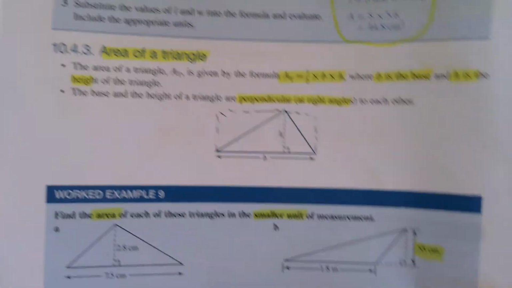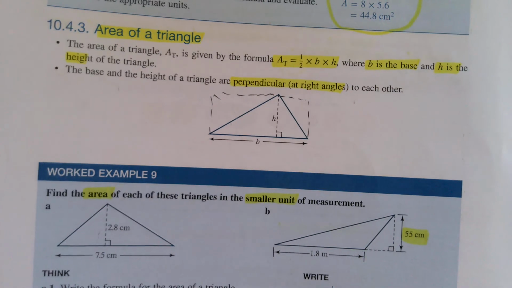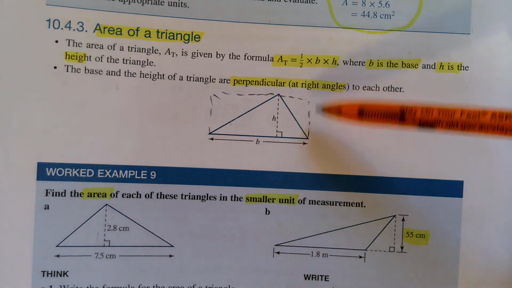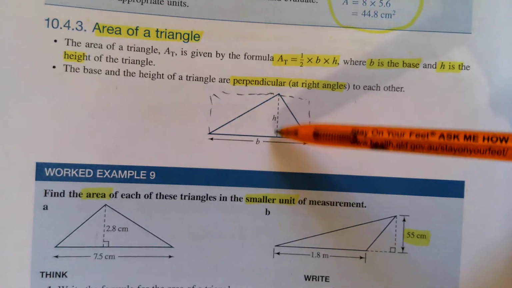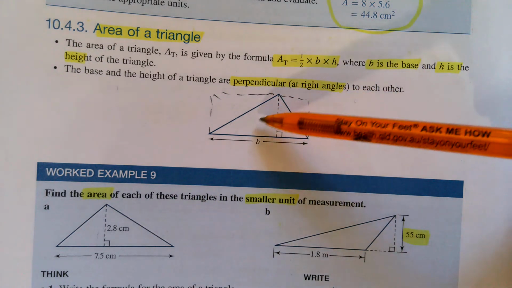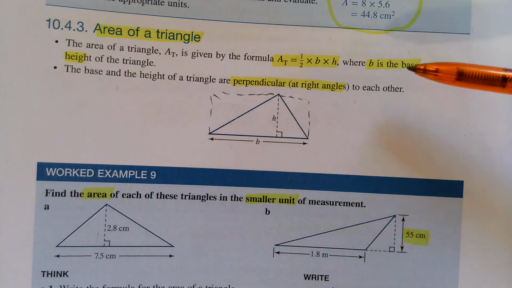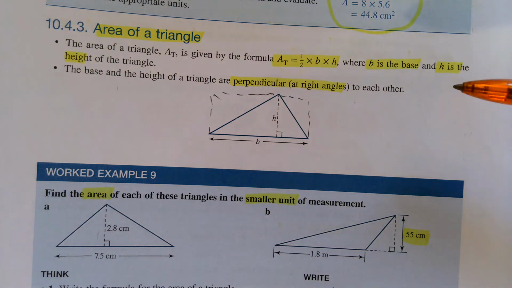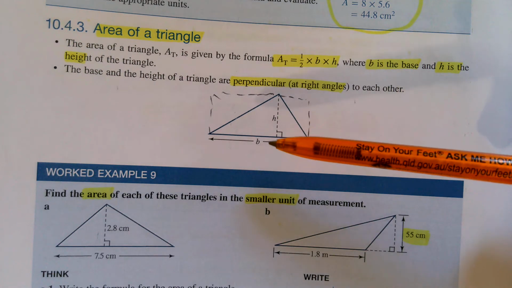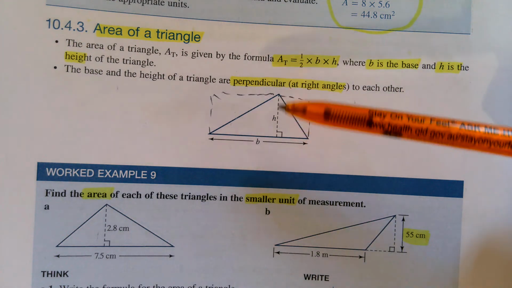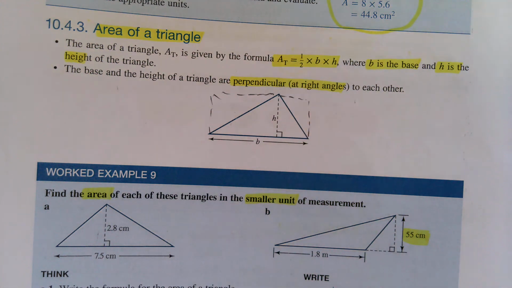The next example we're going to do is the triangle. A triangle is half of a rectangle. You could build a rectangle around that, which would have that length and that width, but the triangle in the middle is only half of it. So it's half base times height. B is the base, height is the perpendicular height. That little square there tells you that the base and the height are perpendicular, or 90 degrees to each other.